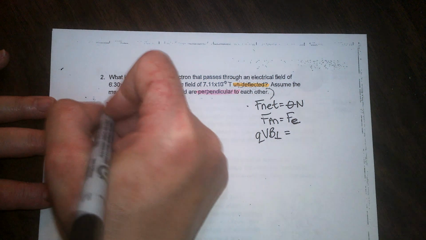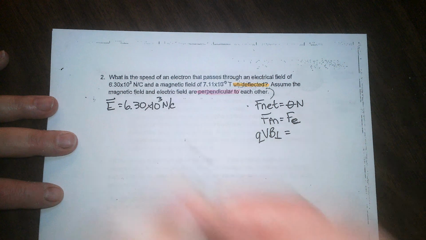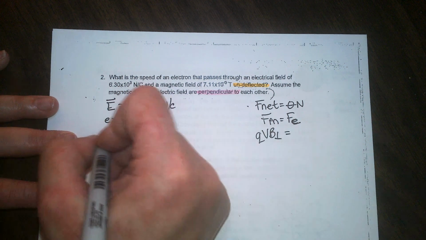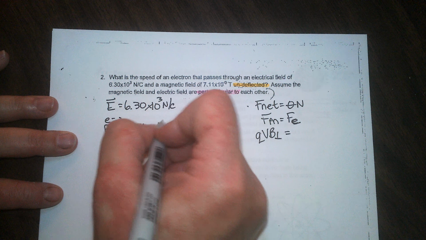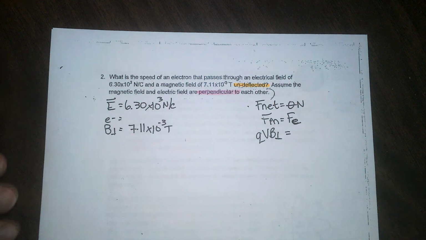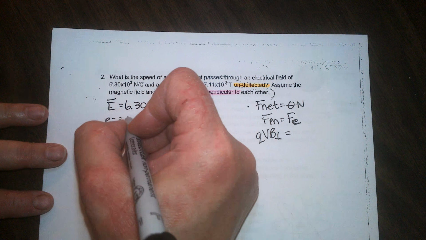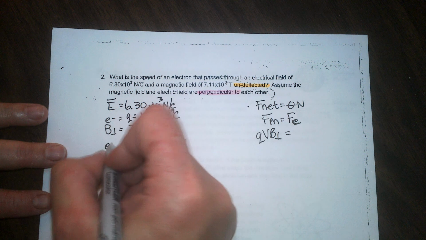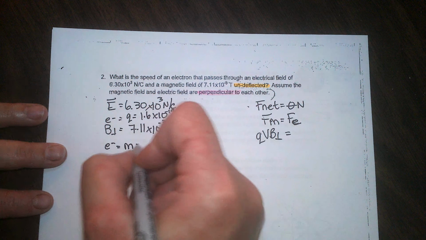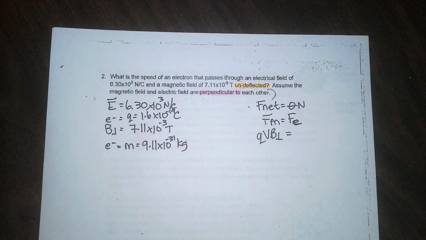The first piece of information that we have is electric field strength, and it's 6.30 times 10 to the 3 newtons per coulomb. It's talking about an electron, and it has a magnetic field of 7.11 times 10 to the negative 3 teslas. So we know several things about an electron. What's one of them? Charge. Okay, what's another thing that we know about an electron? Mass. And it is 9.11 times 10 to the negative 31 kilograms. So those are 2 things that we know because the question tells us we're dealing with an electron.